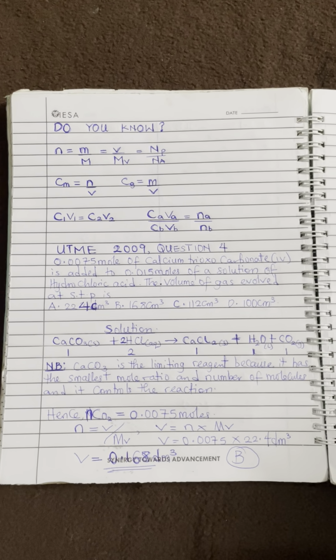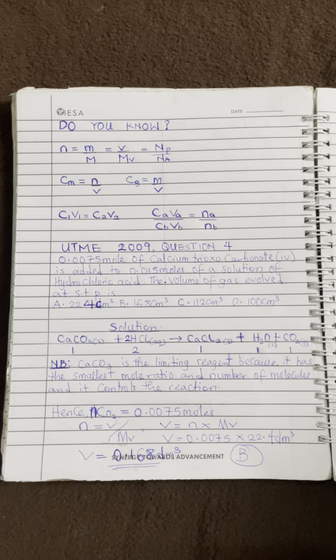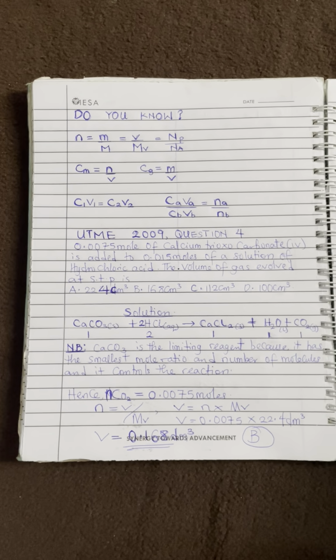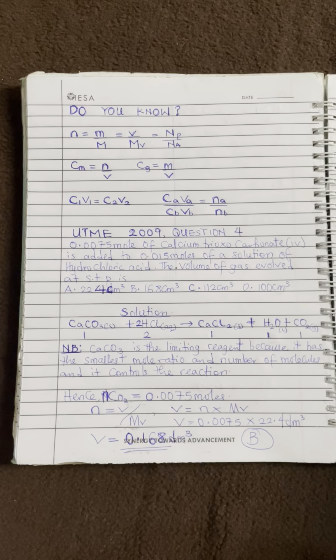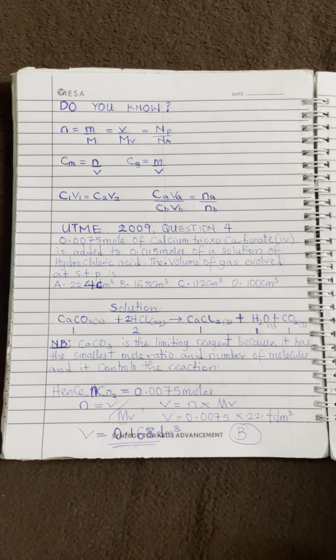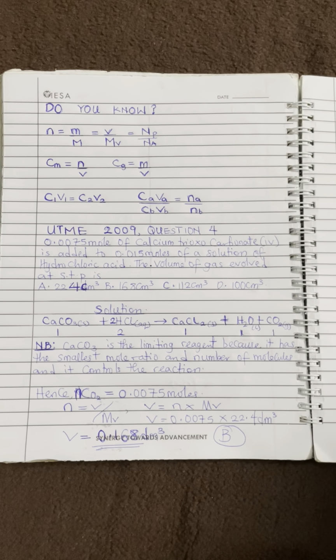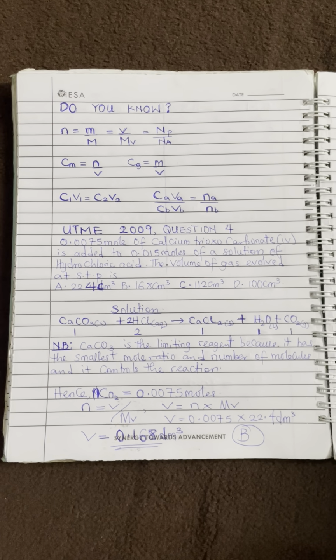Under the concept of concentration, there are two applications, and that is the dilution principle and the concept of neutralization. In the dilution principle, we are trying to reduce the concentration of the reagent.